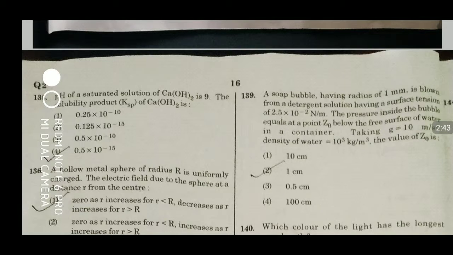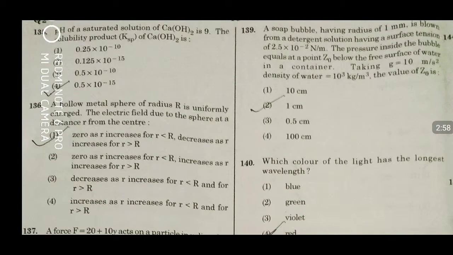Taking g equals 10 meter per second squared, density of water equals 10 power 3 kg per meter cube, the value of Z0 is. Then the right answer is 1 centimeter. Second option will be right.